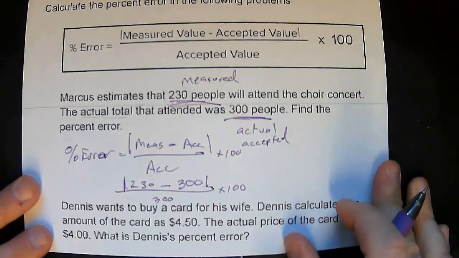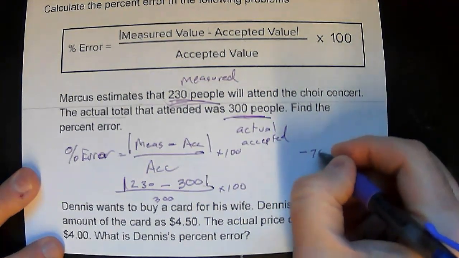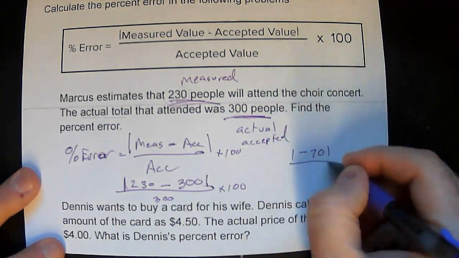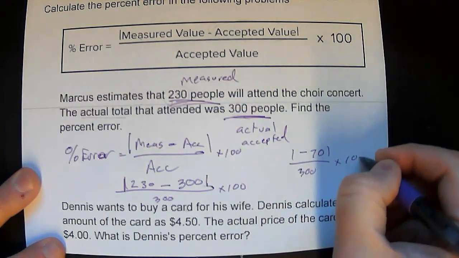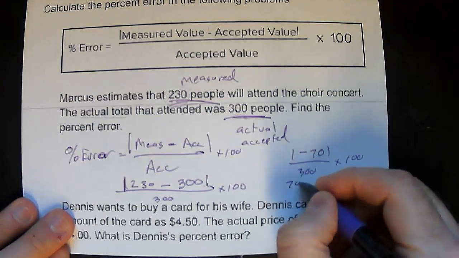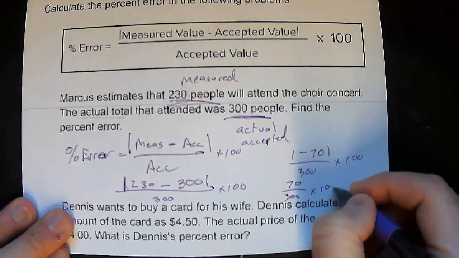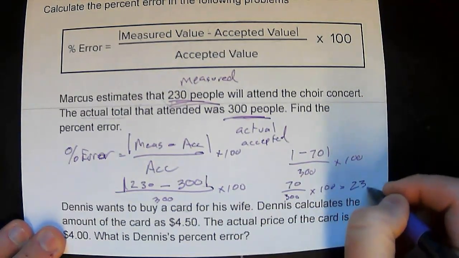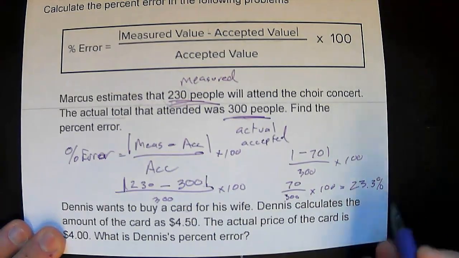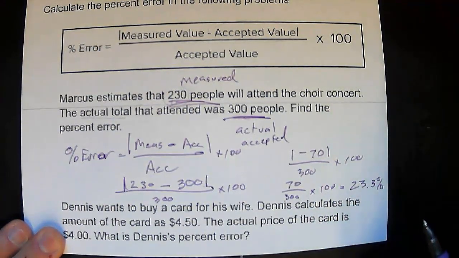Okay, and so when I do that math, I get negative 70, but with the absolute value, over 300 times 100. So I get 70 over 300 times 100, and through all of that I get 23.3%. Now if you put 23% without the 0.3, that's fine.